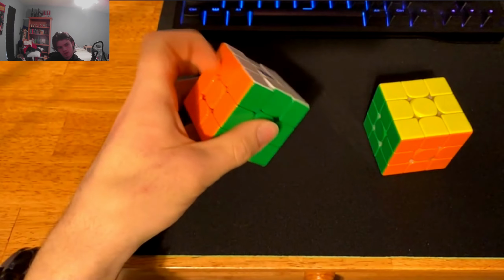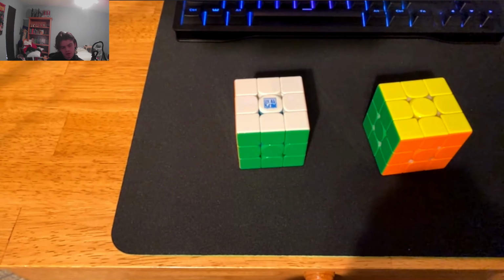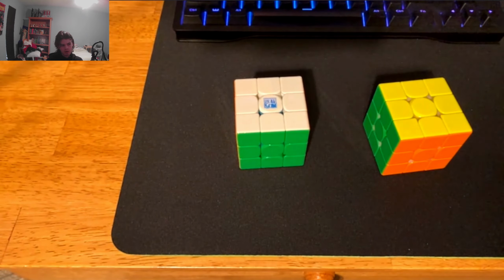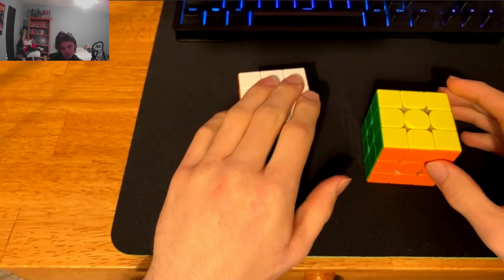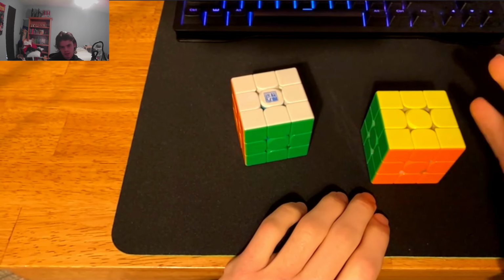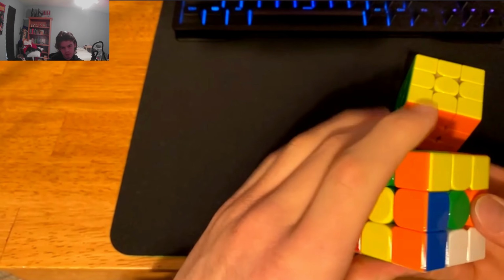Also, I'd recommend to beginners, the sooner you start trying to become dual color neutral, the better. So if you solve on white usually, try doing like a day of just solving on yellow. And then this opens so many opportunities.